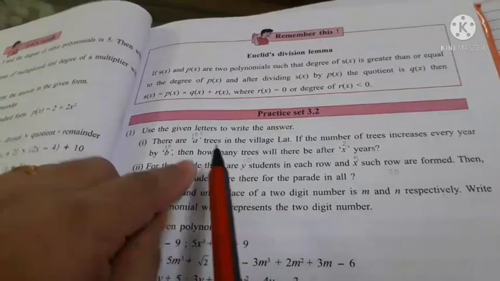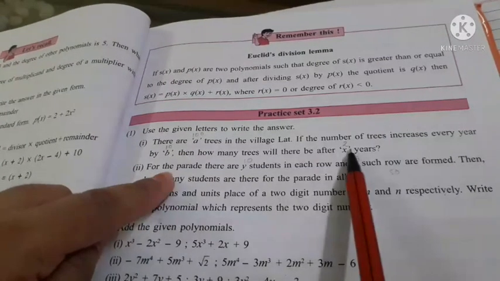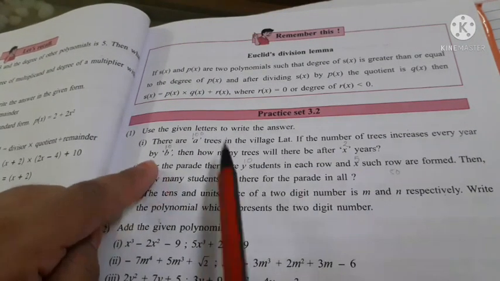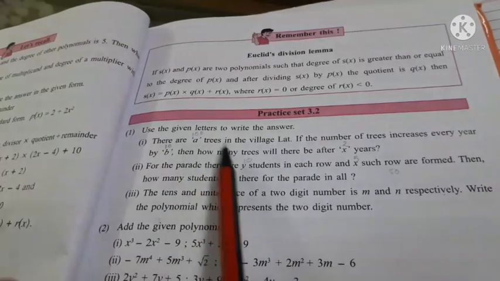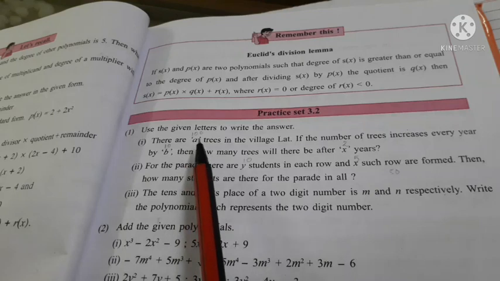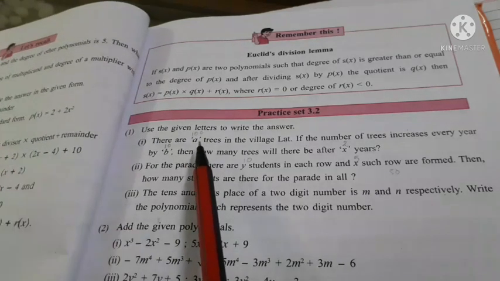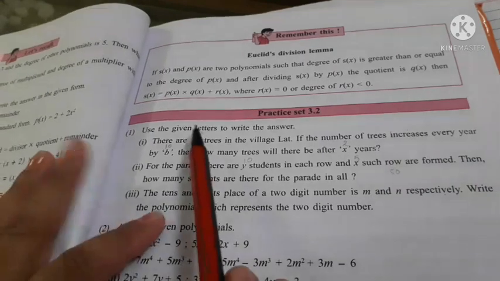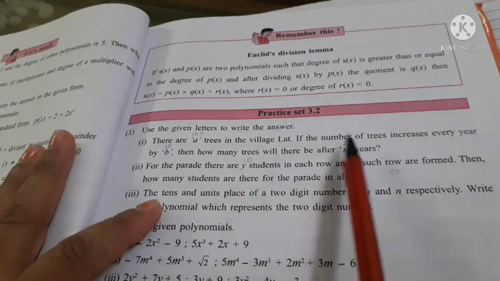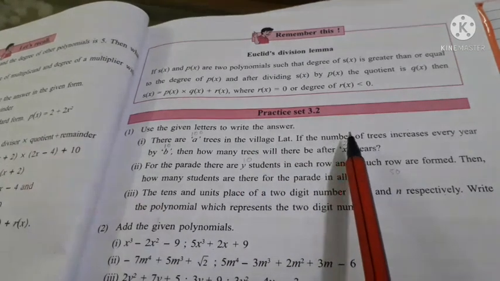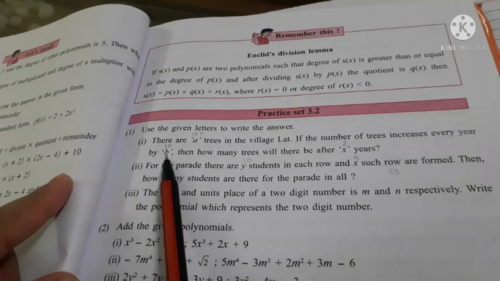Now see, I wrote 100 instead of A, 10 instead of B, and 2 instead of X. Just for your understanding, I am taking an example. Suppose there are 100 trees in the village, and in a year the number of trees increases by 10.